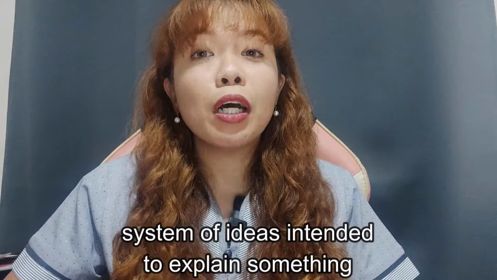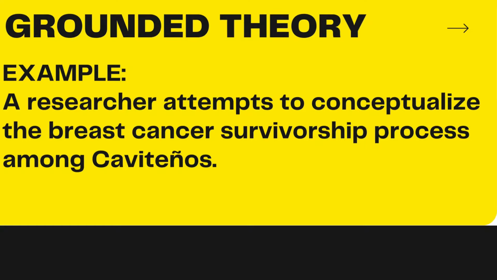So when you do grounded theory sa iyong study, so you still obtain your respondents' experiences, your respondents' lived experiences, but for the purpose of generating a theory. So bigyan ko kayo na examples for this to be clear for you. A researcher attempts to conceptualize the breast cancer survivorship process among Caviteños.